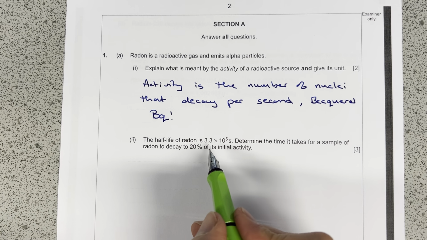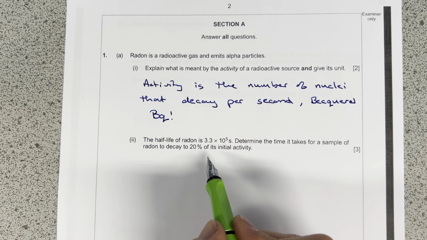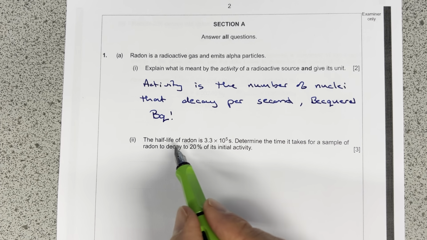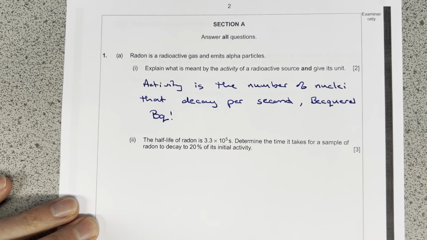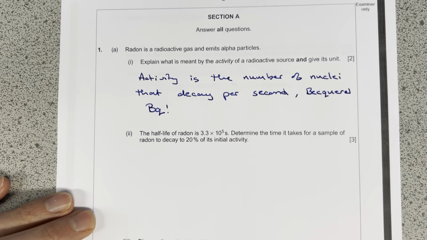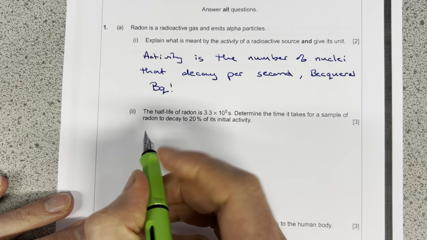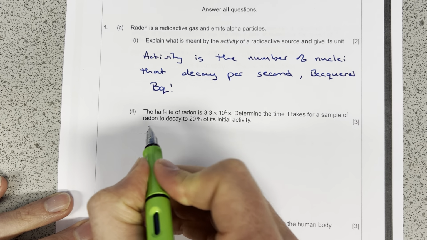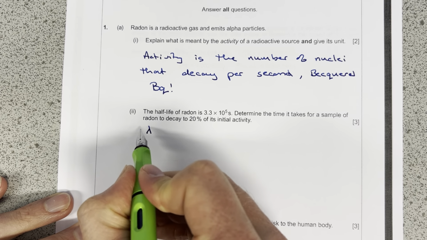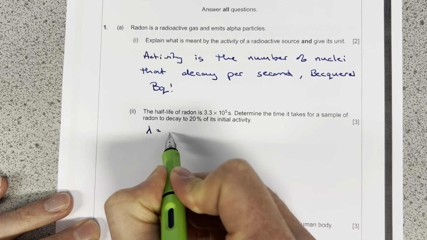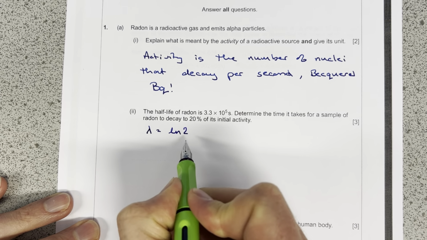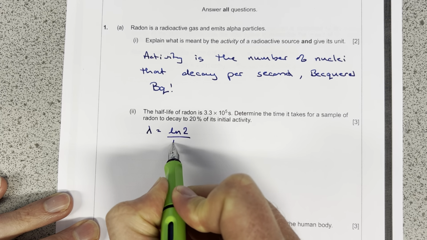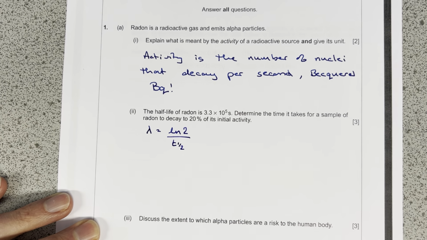The half-life of radon is 3.3 times 10 to the 5. Determine the time it takes for the sample to decay to 20% of its initial activity. Now you have to do two things, which is a little bit of a trick within this question. So the first thing you need to do is find from your data sheet the magic formula for half-life and decay constant, this lambda here, which is equal to ln2, which is a constant value effectively, over t to a half, which is the shorthand for half-life.